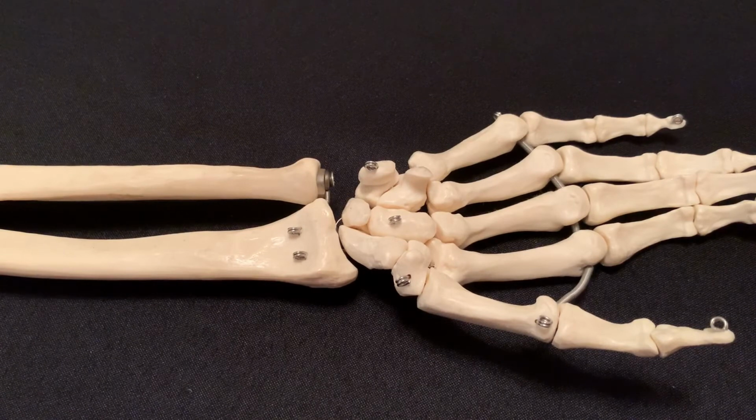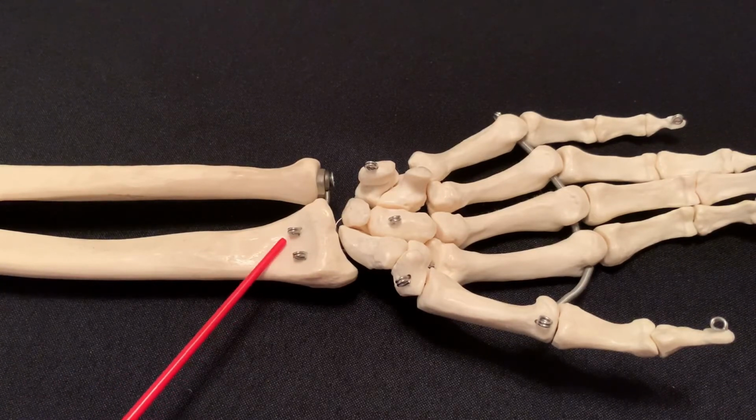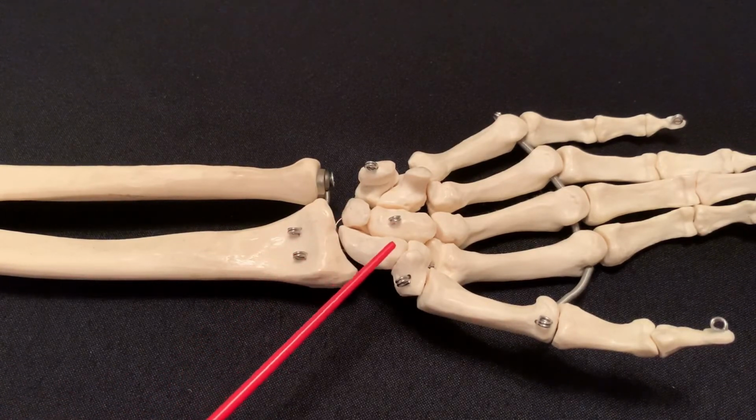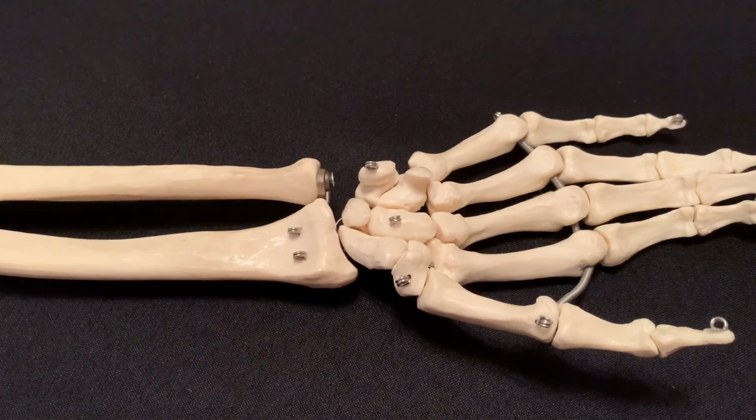So now that you're all experts at identifying the bones that make up the wrist, now let's talk about the wrist joint itself. So the wrist joint actually consists of multiple articulations. There is the radiocarpal joint, which are the articulations between the radius and the carpal bones, and then also the intercarpal joints, which are the articulations between the individual bones themselves.